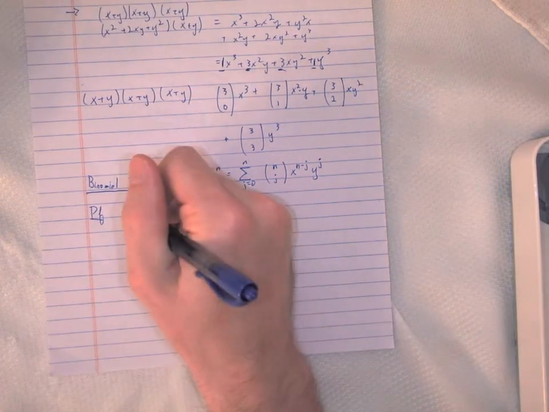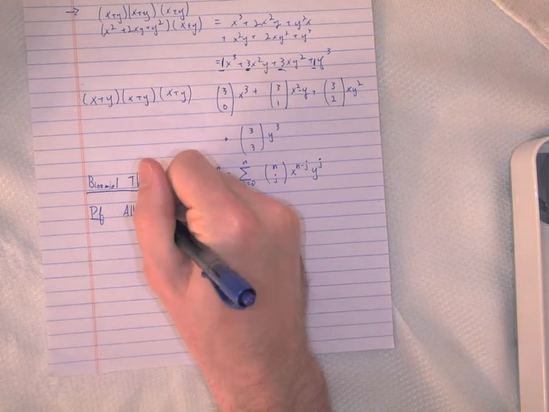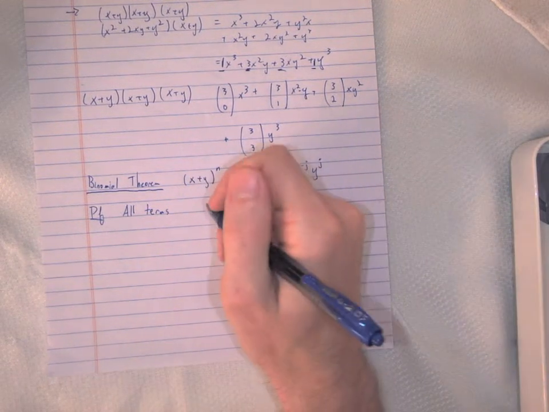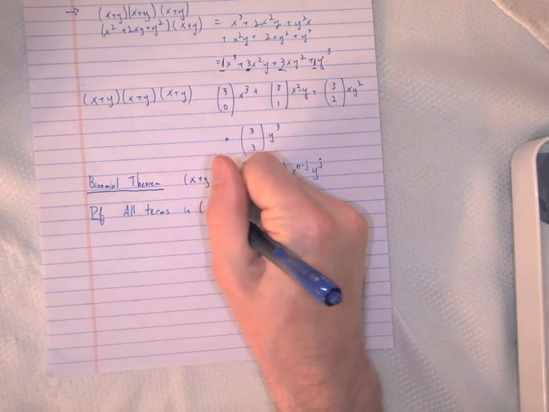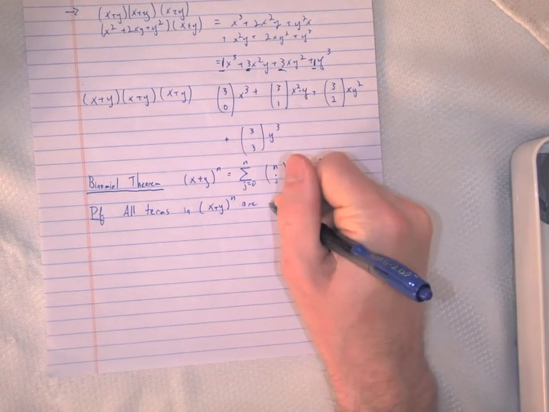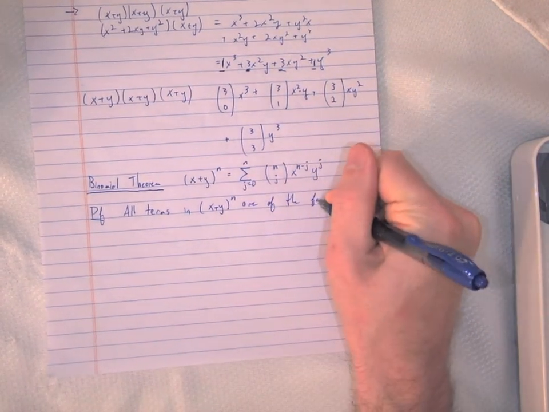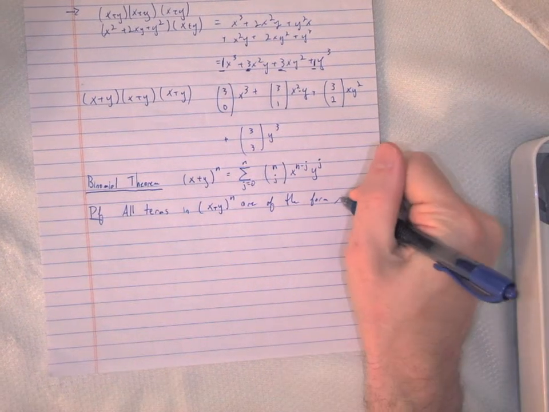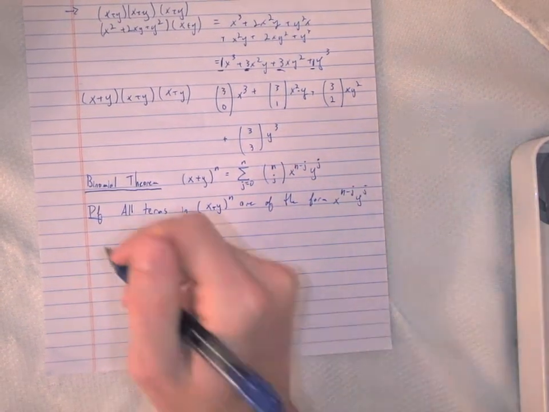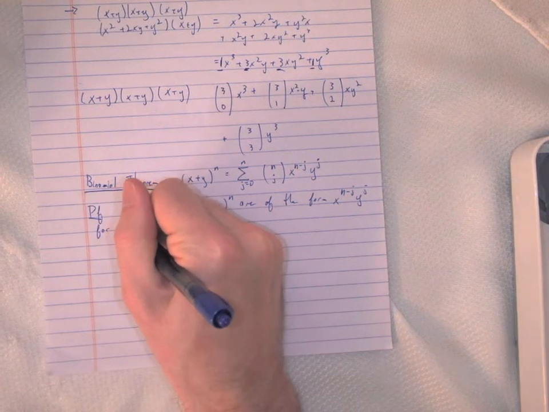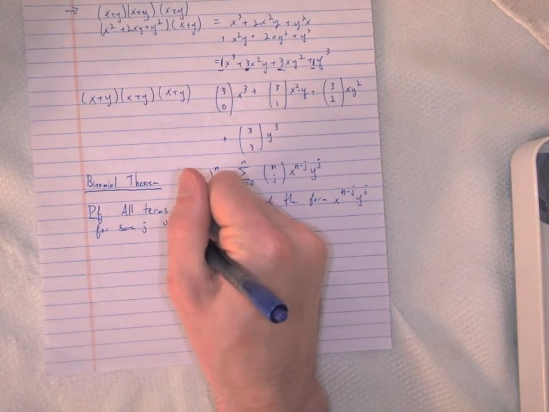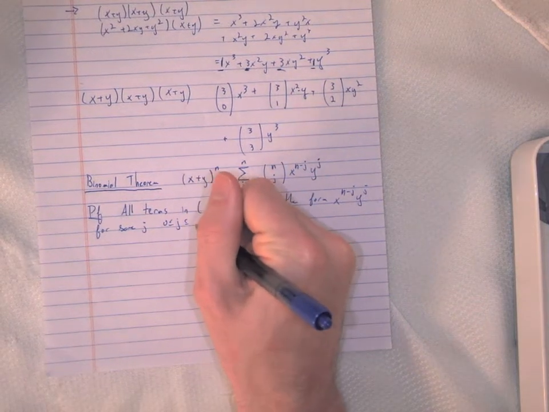So all terms, if you forget the coefficients, all the terms in x plus y to the n are of the form x to the n minus j y to the j for some j with 0 less than or equal to j less than or equal to n, right?